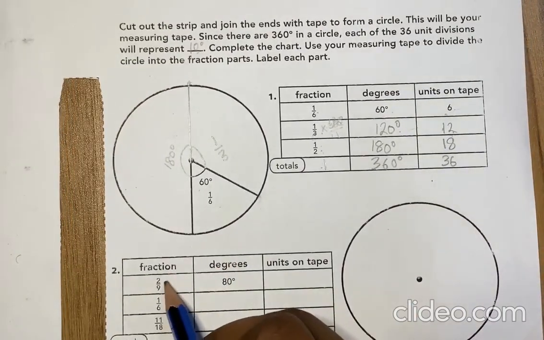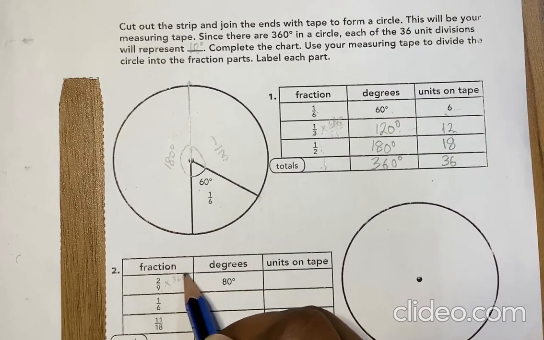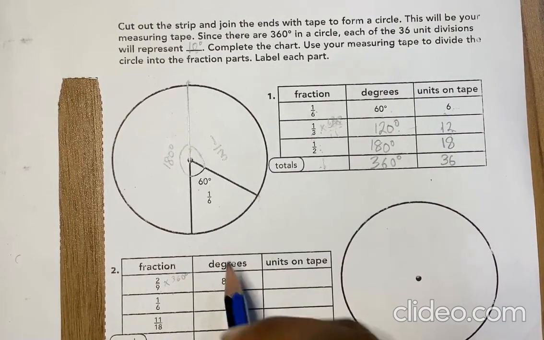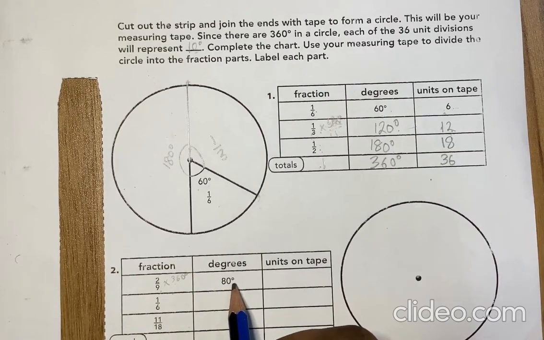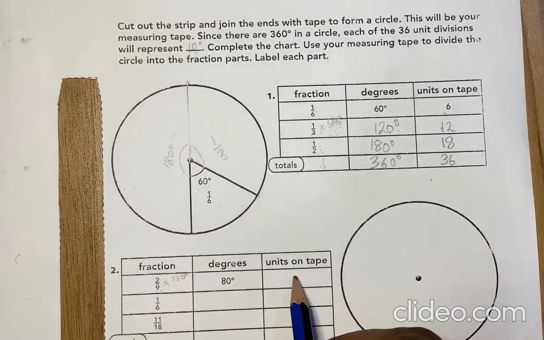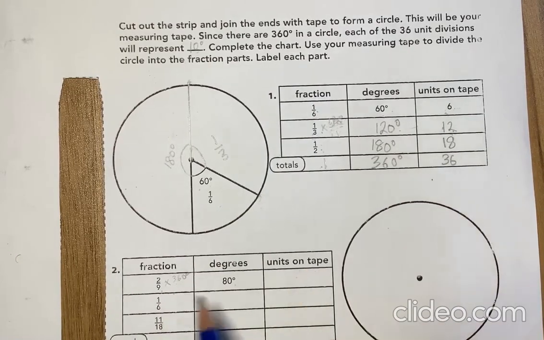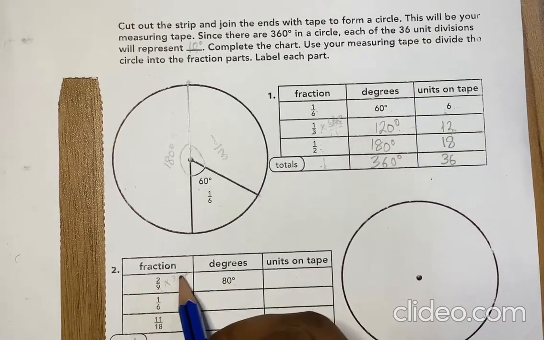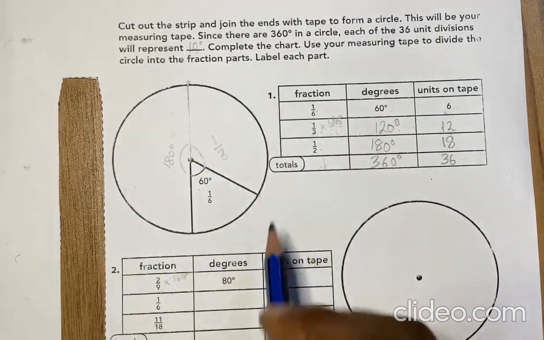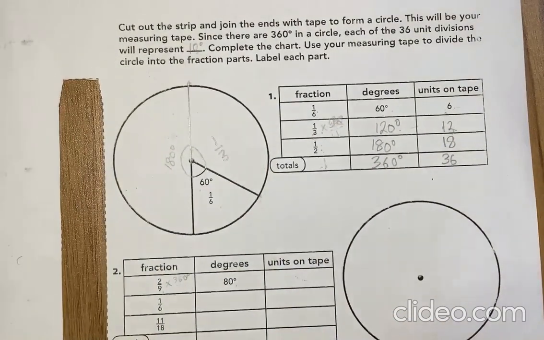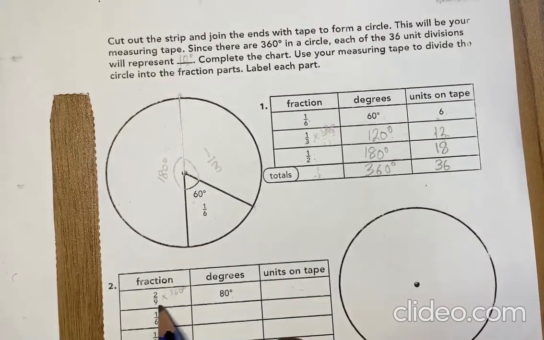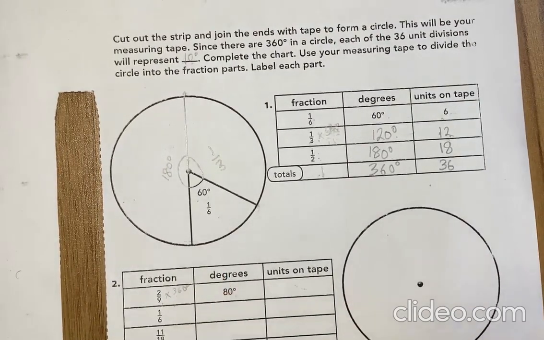That's 2/9 of 360 degrees. Sorry, that will give you 80 degrees. So 2/9 of the total angle in a circle will give you the degrees of the sector. And if you want to know the unit on the tape, 2/9 times 36, which are the total unit divisions on the measuring tape, will give you the number on the measuring tape. So 2 over 9 of 360 will give me 80 degrees.